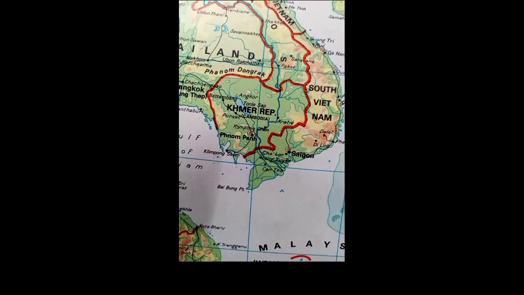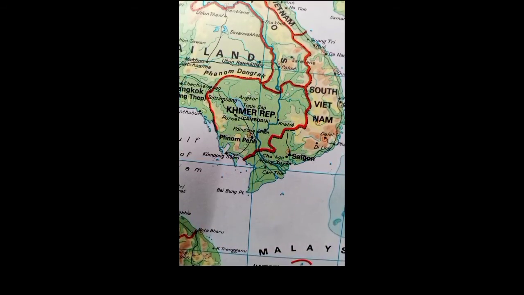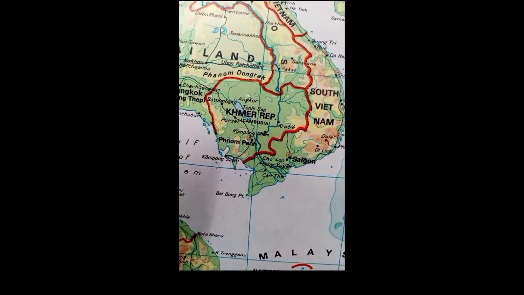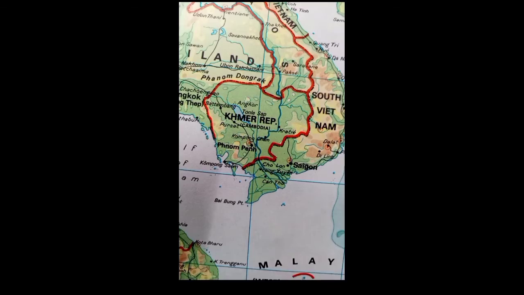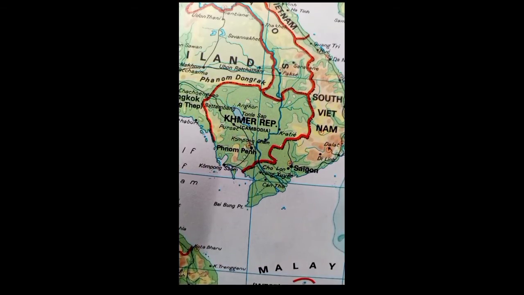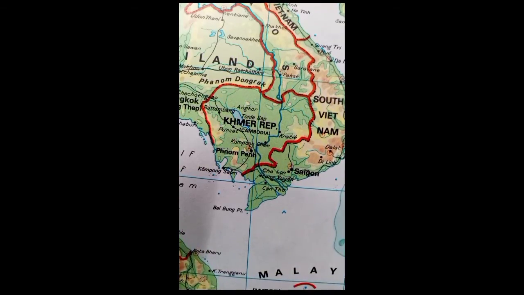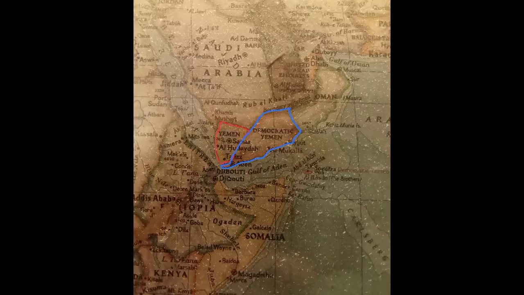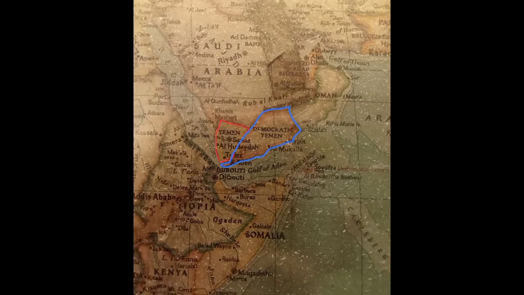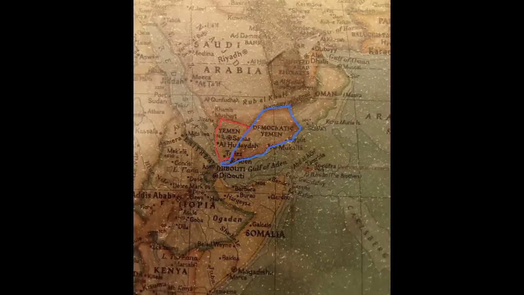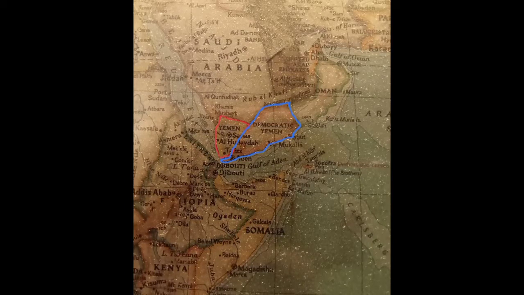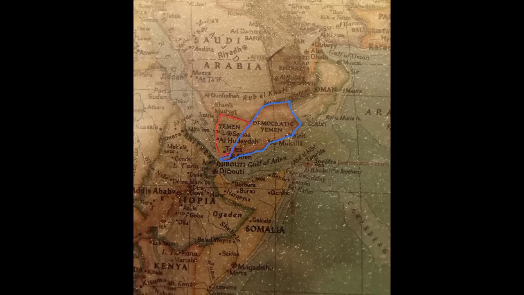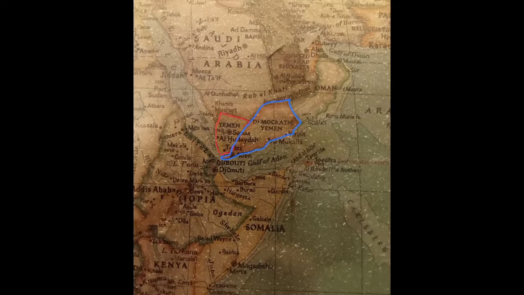For 5 years only, from 70 to 75, Cambodia was known as the Khmer Republic. And in this map of 75, you will see Cambodia's name as the Khmer Republic. From the maps of 61 to 84, you will see the People's Democratic Republic of Yemen and Yemen Arab Republic as two separate countries.